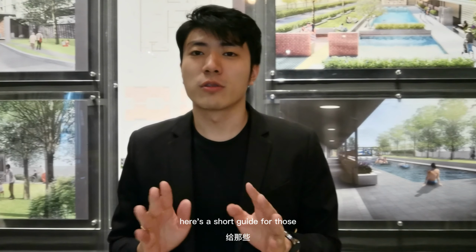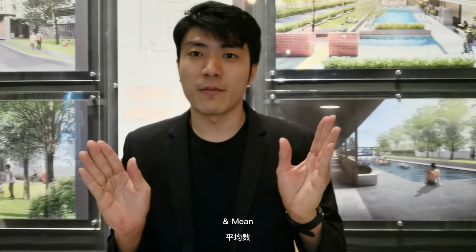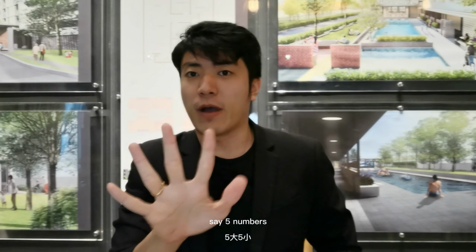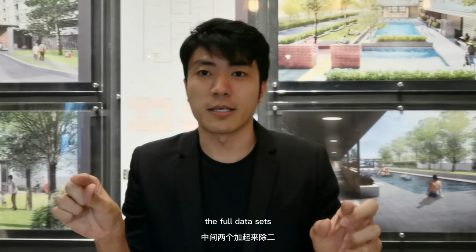And before that, here's a short guide for those who do not clearly know the difference between median and mean, or average. So median means you have a data set, say 5 numbers, 1, 2, 3, 4, 5. So the median would be number 3. It's as simple as that. The middle data across the full data set.